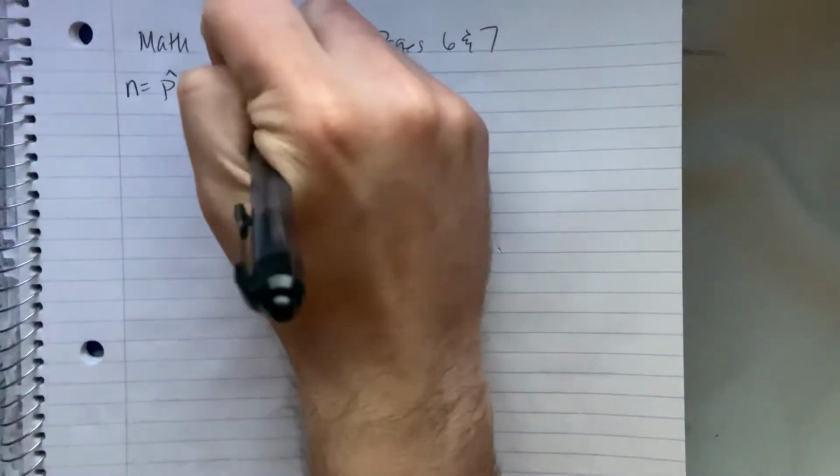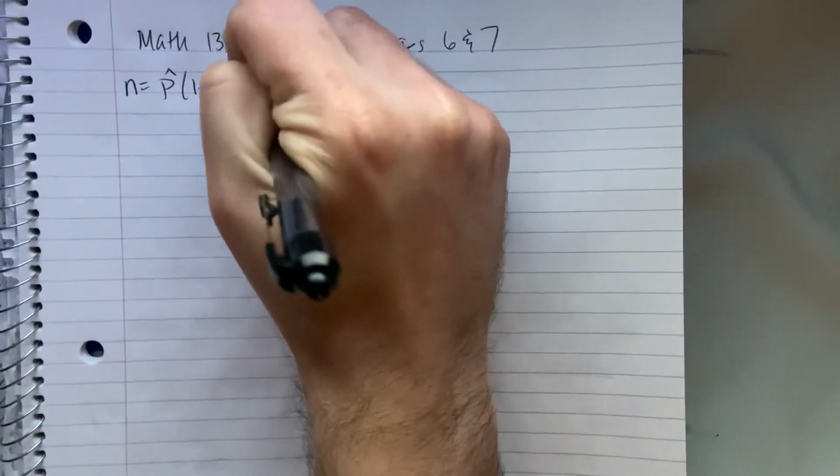Okay, previously we were talking about this formula and how we're going to apply it. So let's go ahead and do the two problems which use it. So first things first, let's do number 1 at the bottom of page 6.